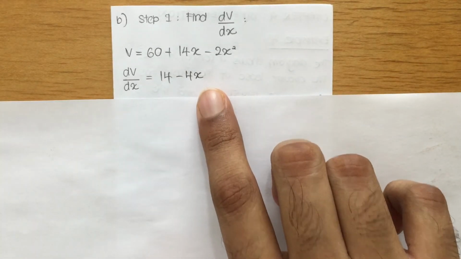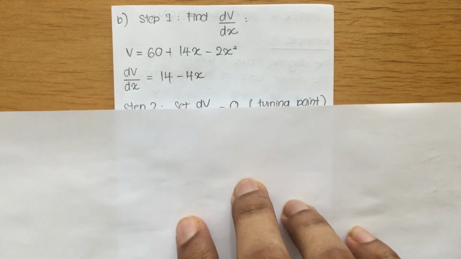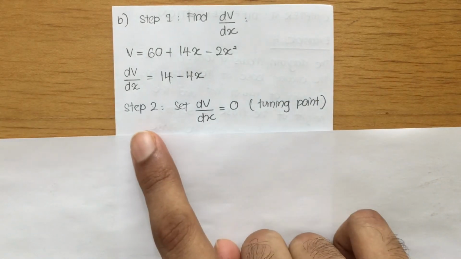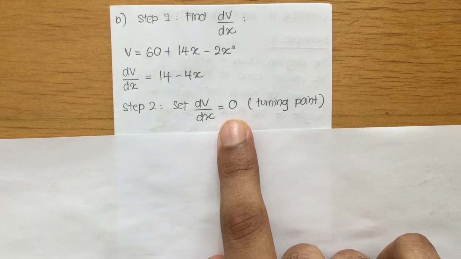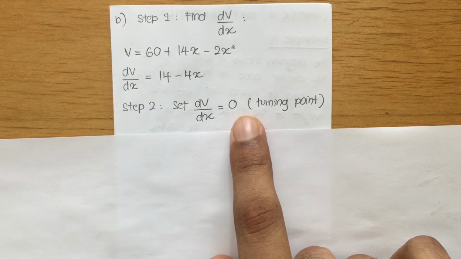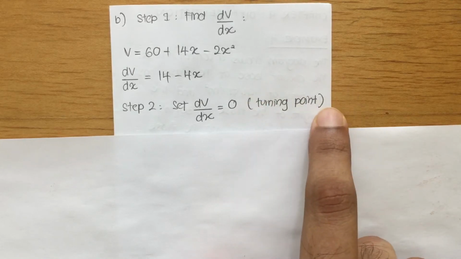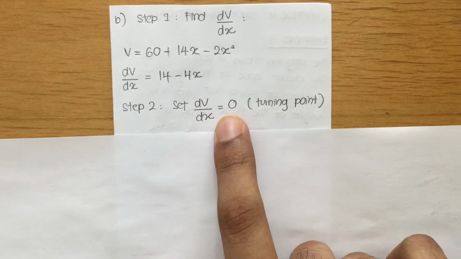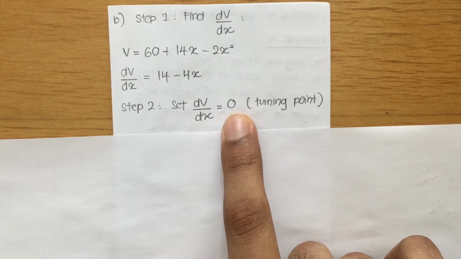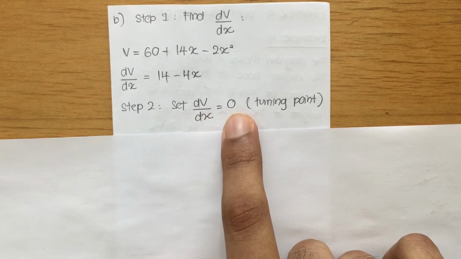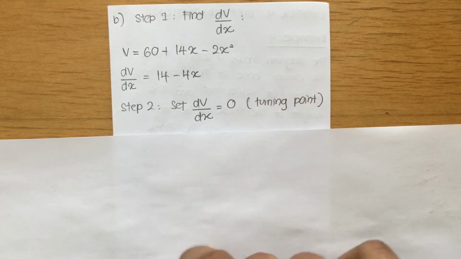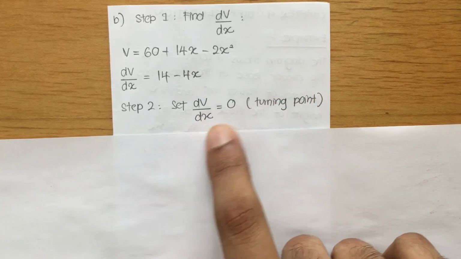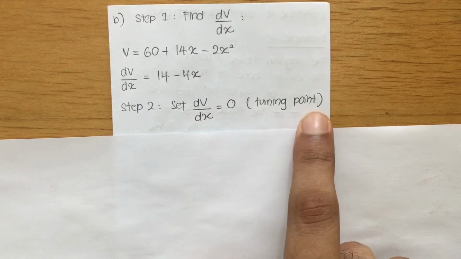Alright, we have already found the first step. Moving on to the next step. For the next step, we're going to set our dV/dx equal to 0. Remember guys, in differentiation, to find our maximum point or minimum point, we set it to a turning point value. To find the turning point value, you need to set your differentiation equal to 0. It can be a minimum value or maximum value, guys. It depends on the question over here. So we set dV/dx equal to 0 as a turning point.